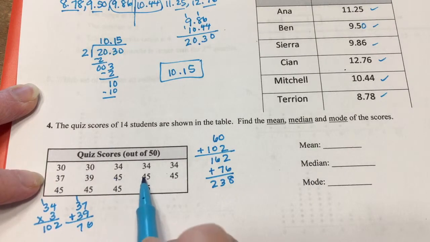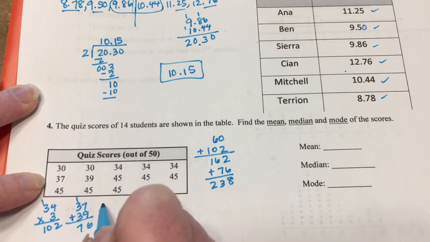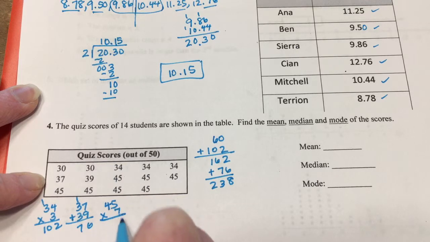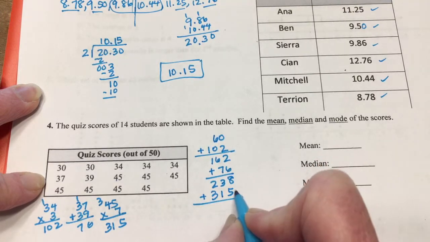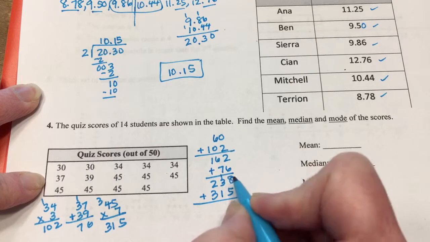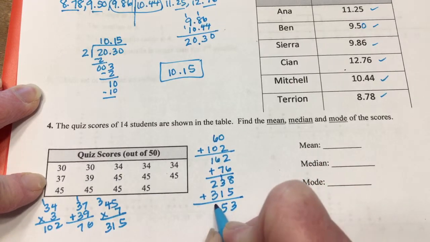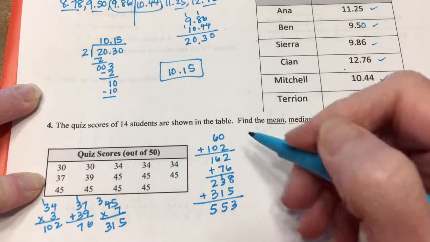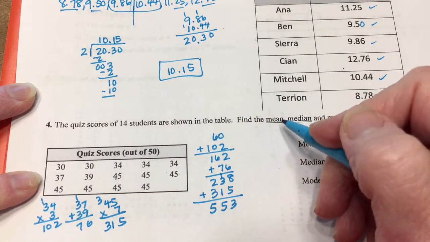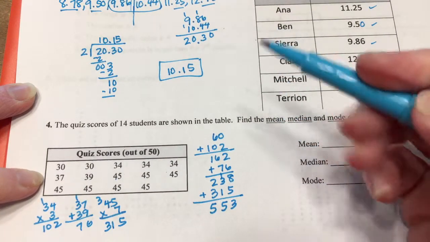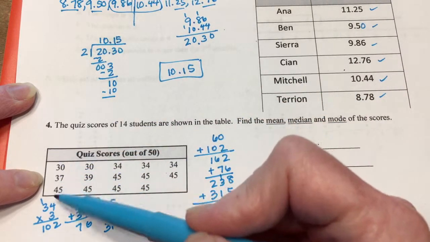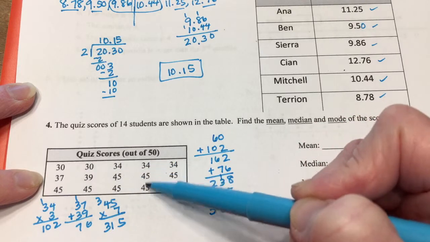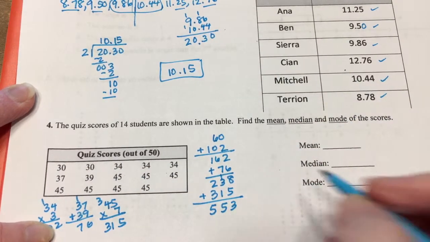And then I can see I have 1, 2, 3, 4, 5, 6, 7 45s. So I'm going to multiply that by 7. 35, 3. 28 plus 3 is 315. So if I add that to my other values, I have 8 plus 5 is 13, 1 plus 3 plus 1 is 5, and then 5. All right, so that's just the sum of the numbers. I still have to divide. Remember, the mean is the mean one because you do the most work. So 1, 2, 3, 4, 5, 6, 7, 8, 9, 10, 11, 12, 13, 14. So now I need to divide this number by 14.